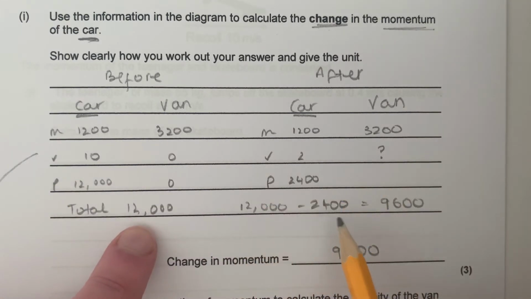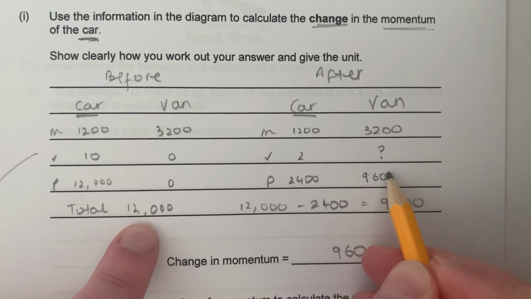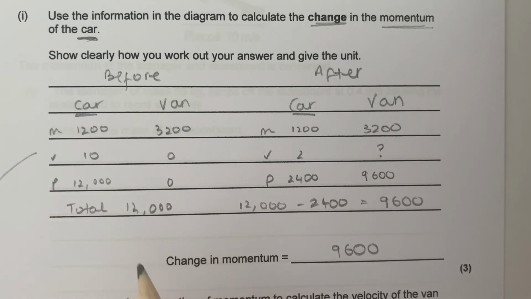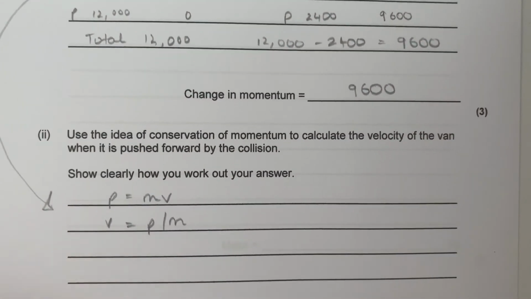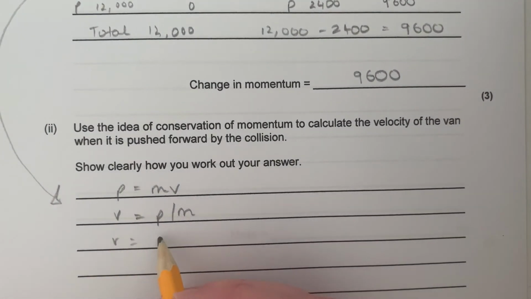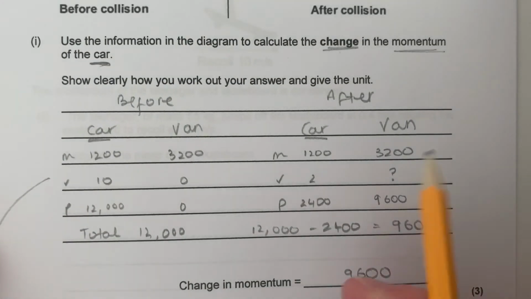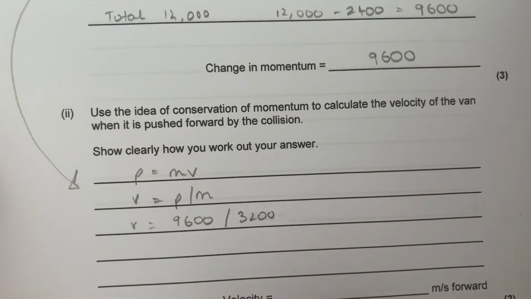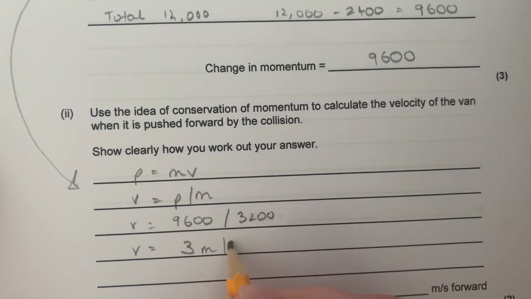So 12,000, we've already done this bit, 12,000 minus 2,400, it's got to be 9,600. Add those two together, you get your total of 12,000. So we know that the momentum of our van is 9,600. We also know that the mass is 3,200. 9,600 divided by 3,200 is going to give us a velocity of 3 meters per second.